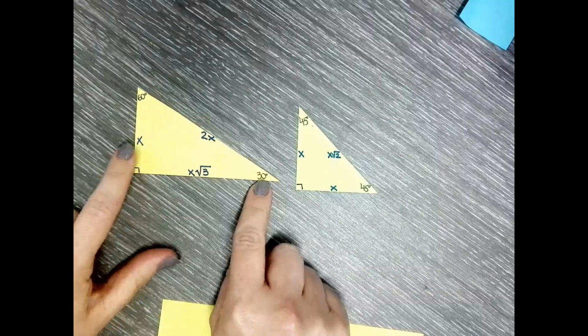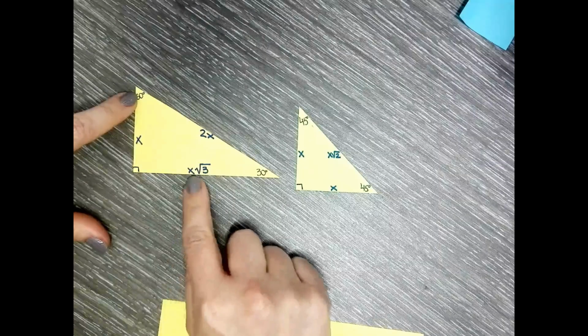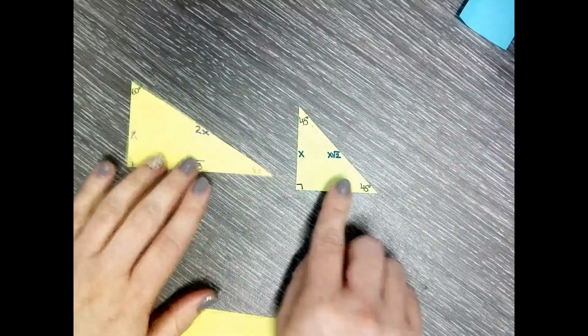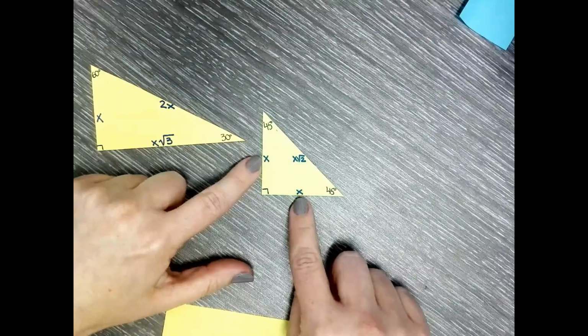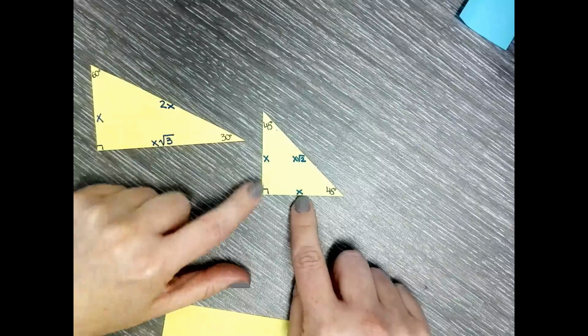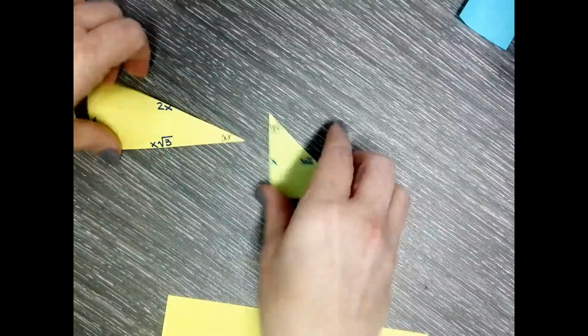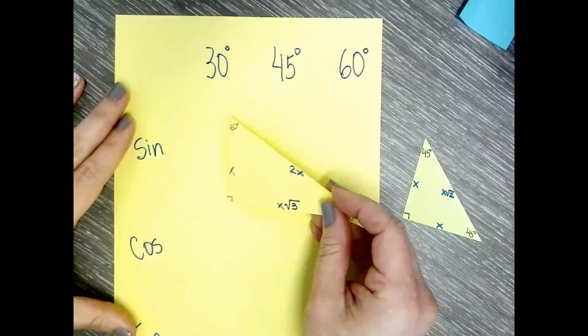Here I have 30 degrees. The short leg right there is x. The longer leg is x square root of 3. And then here's the hypotenuse, 2x. In the 45-45-90, those two legs are congruent, so x. And then the hypotenuse right there is x square root of 2. So everything that we're going to do for this trig chart will come from these ratios right here.